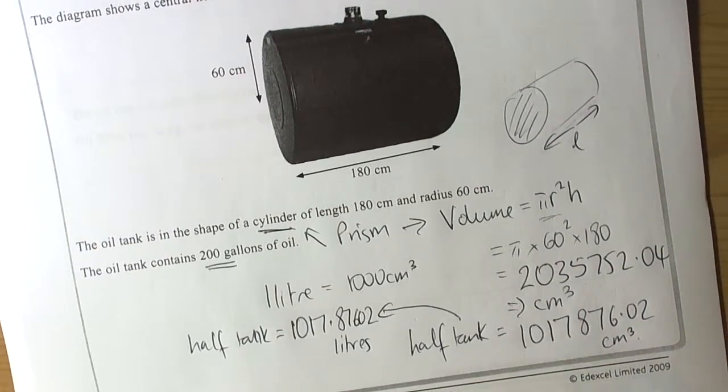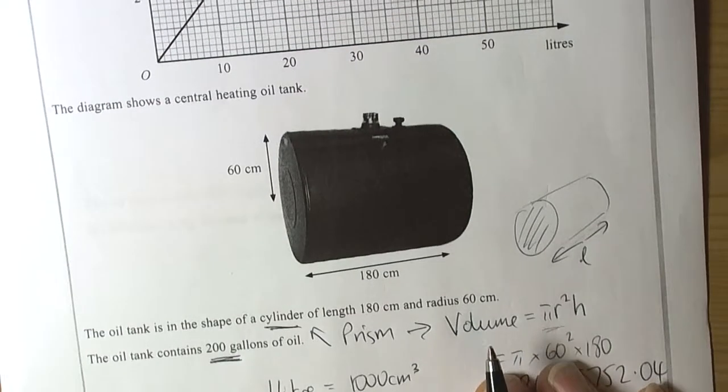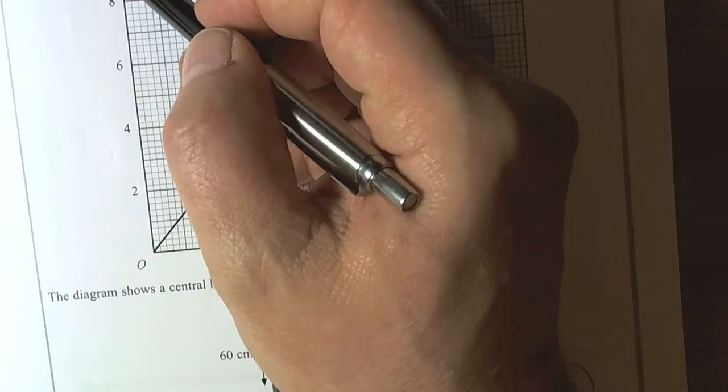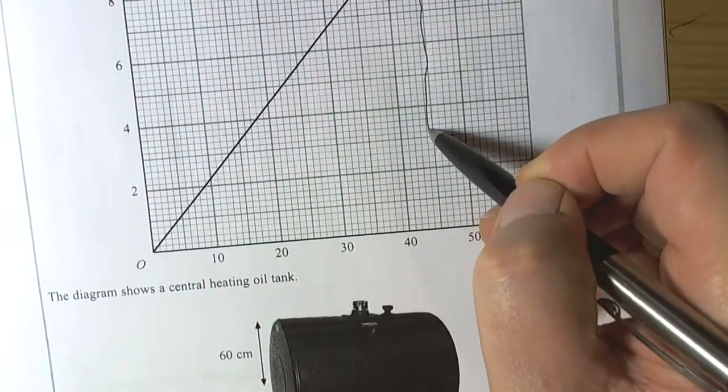Now again, they've told us it's 200 gallons, so we've got to work out the relationship between litres and gallons. So basically we can see here that if we take the widest point of the graph, then it tends to be the more accurate.